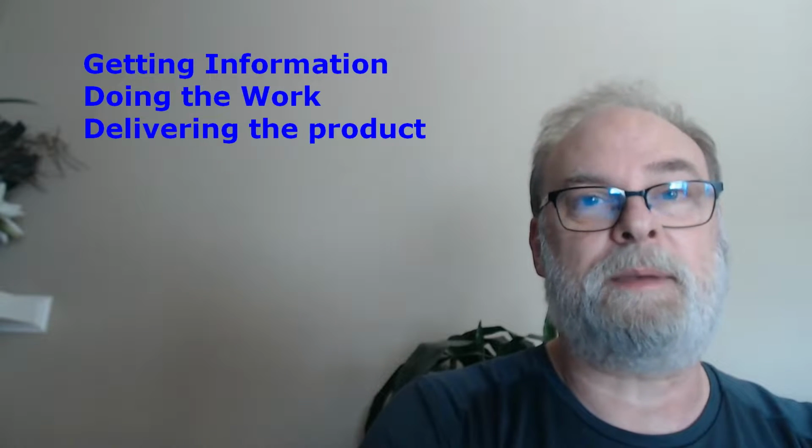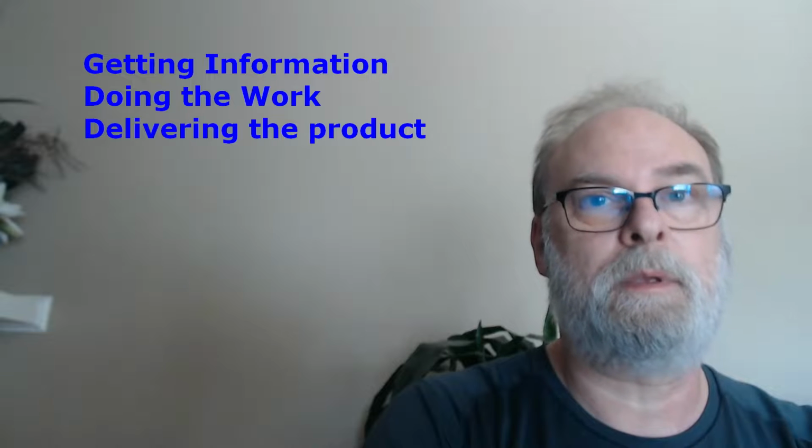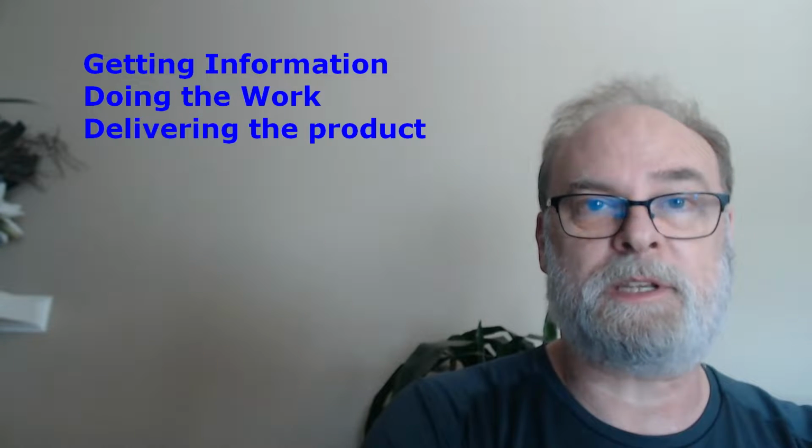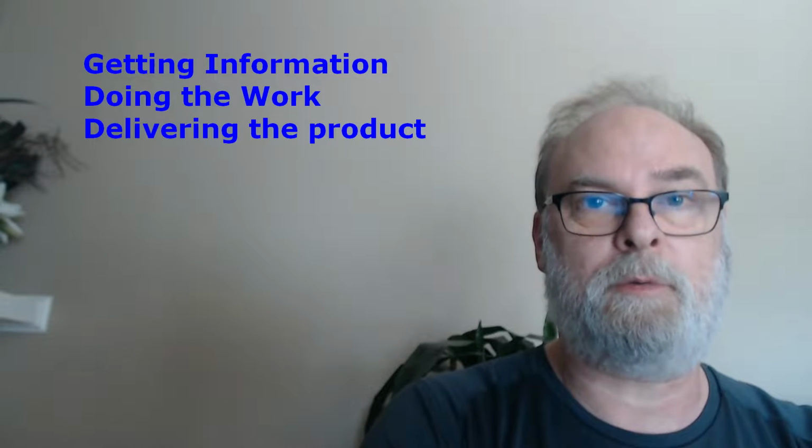There are three main steps: getting information from the customer, doing the work, and delivering the product to the customer. The first step involves getting information from the customer. This is the preparation stage.